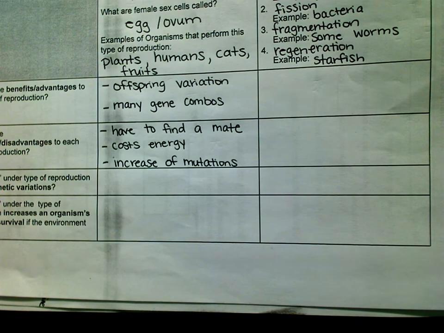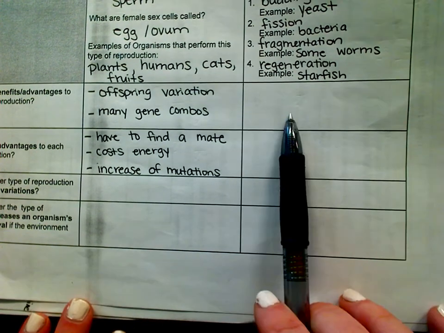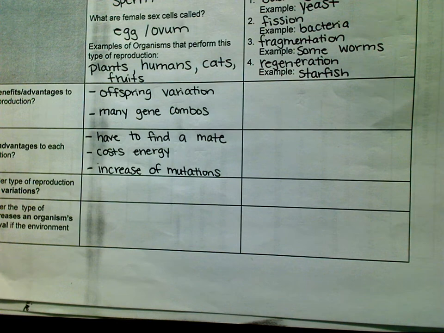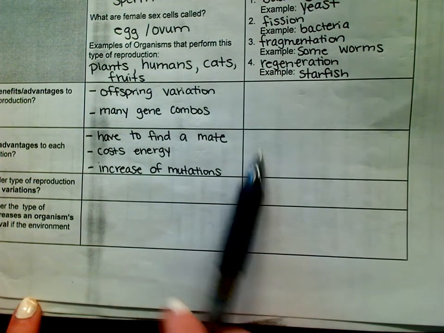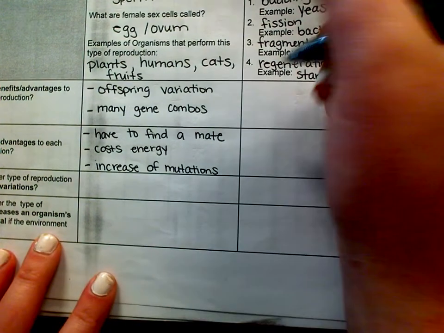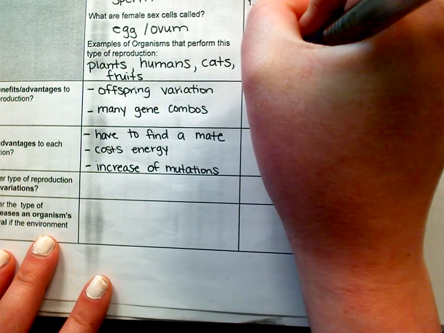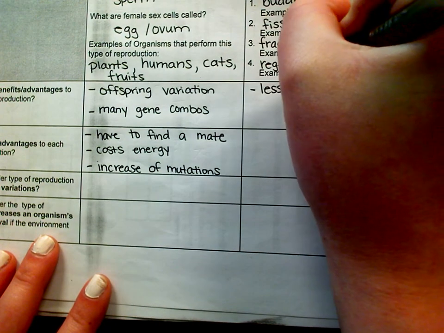So now let's talk about the advantages and disadvantages of asexual reproduction. All right. So what do you think the benefits would be? I'll give you a hint. They are very similar to, or the opposite of, the disadvantages of sexual. Yes, it costs no energy. Well, I'll just say less energy.